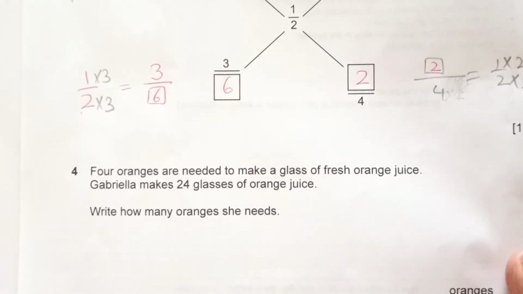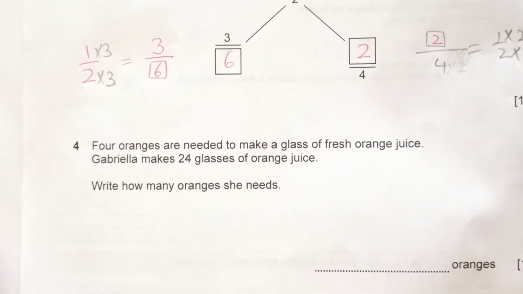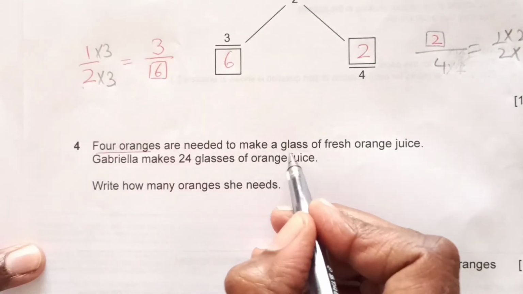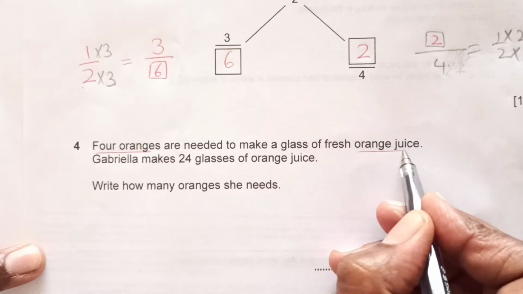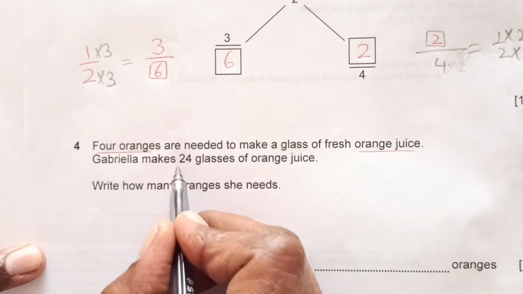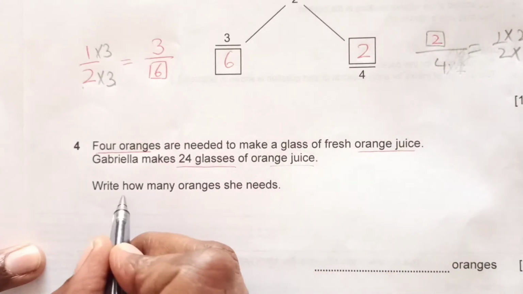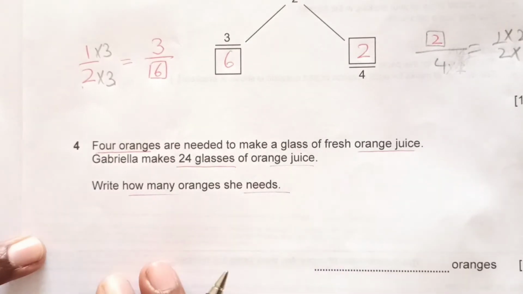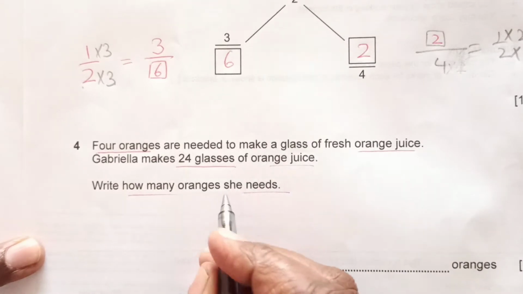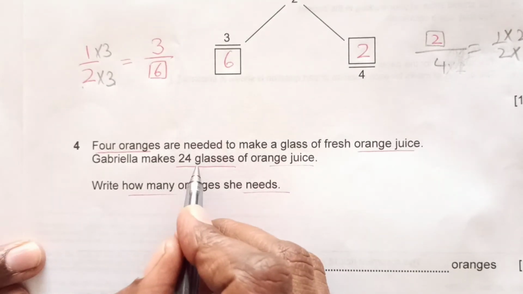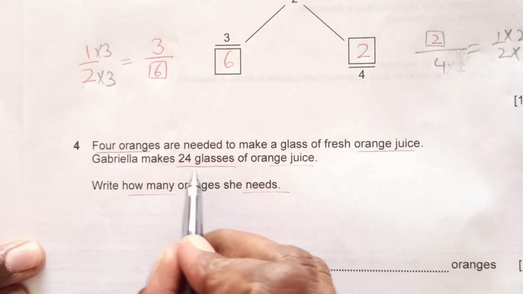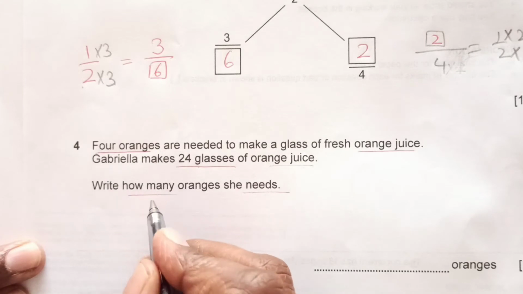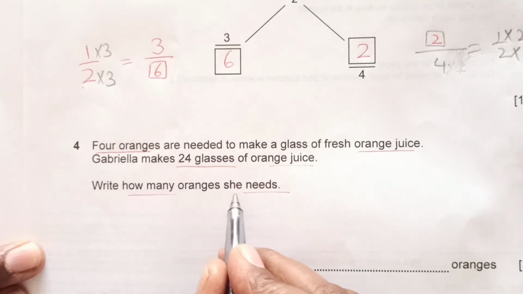Question number 4. Question 4 is: 4 oranges are needed to make a glass of orange juice. Gabriela makes 24 glasses of orange juice. How many oranges does she need? We can simply use cross multiplication calculations. She makes 24 glasses of orange juice. So how many oranges does she need?